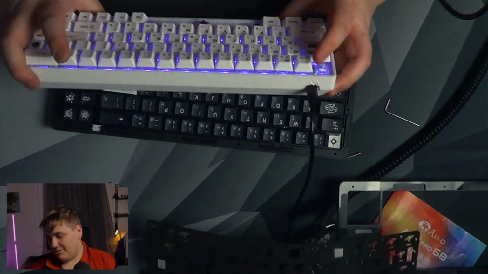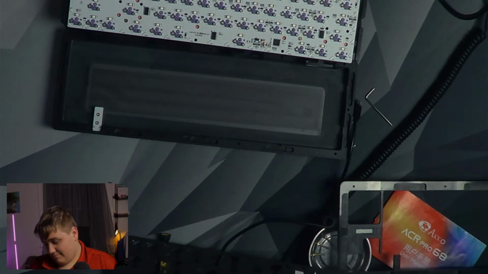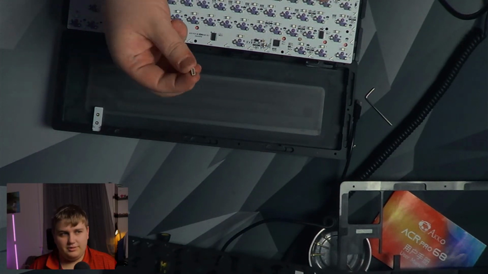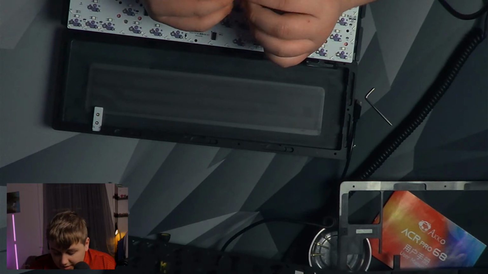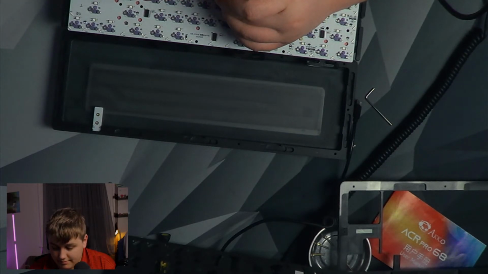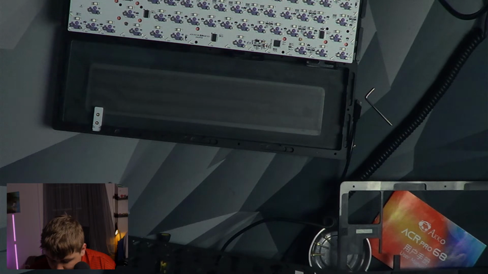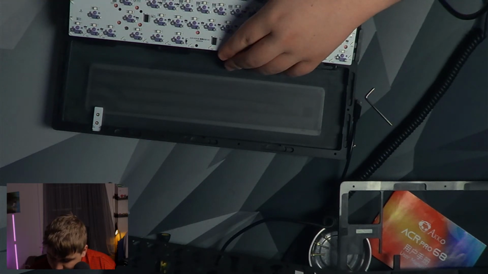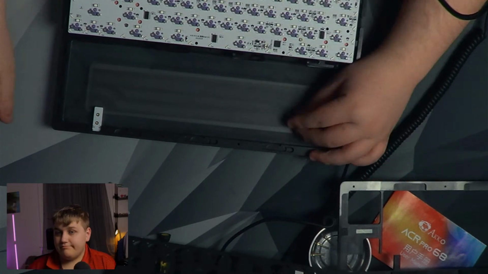So the keyboard just broke. This little piece just broke off the keyboard and it completely snapped off. Yeah, it's completely snapped off, and I don't have a soldering iron or anything like that. So I just broke the keyboard.